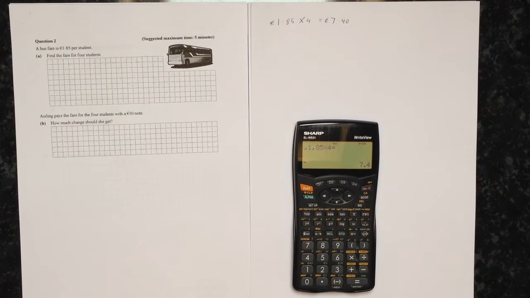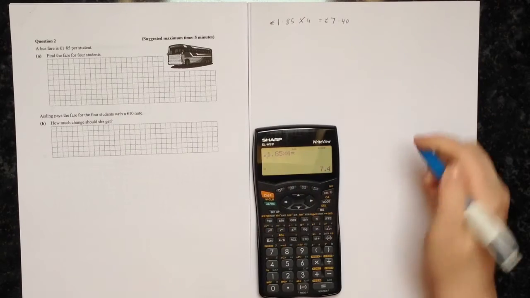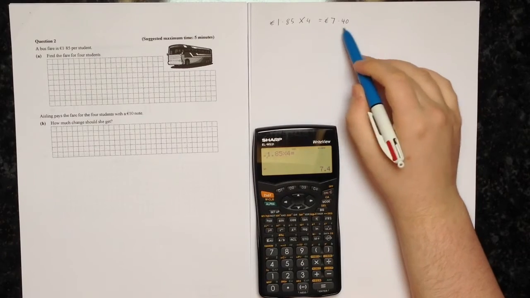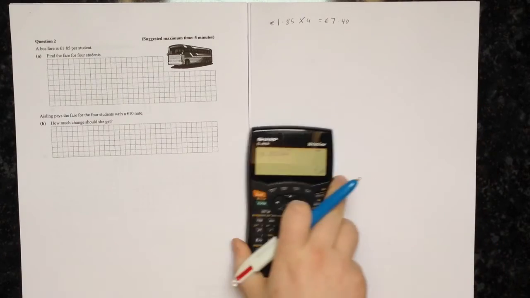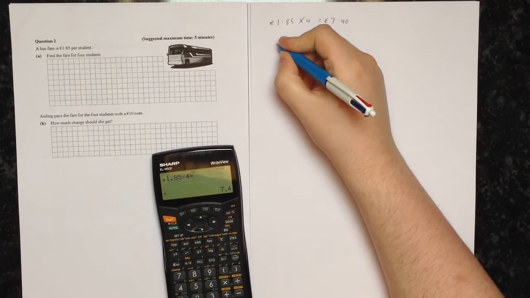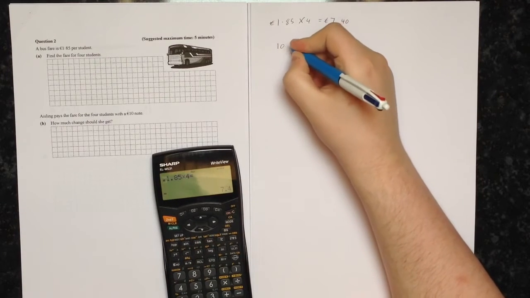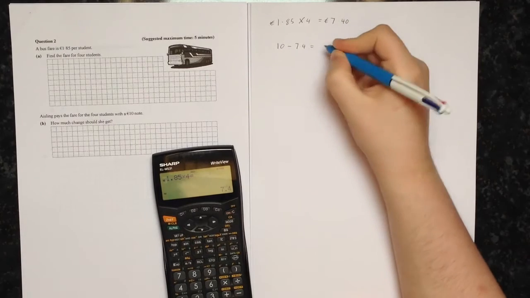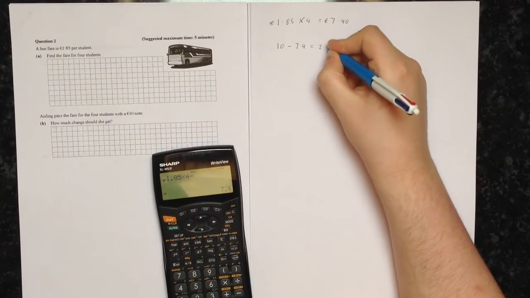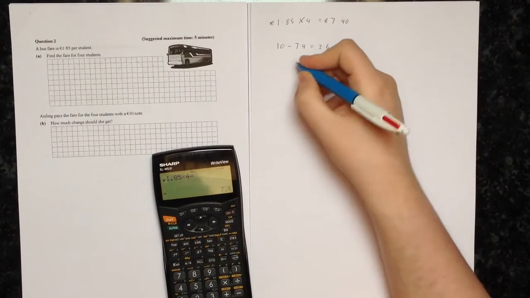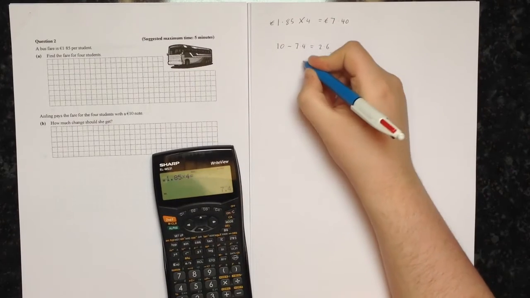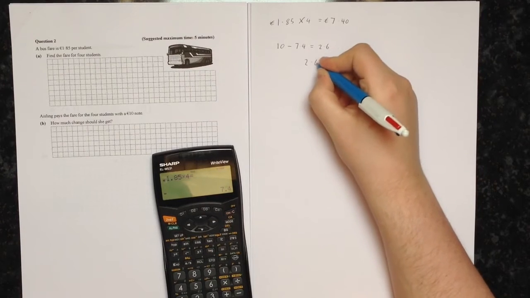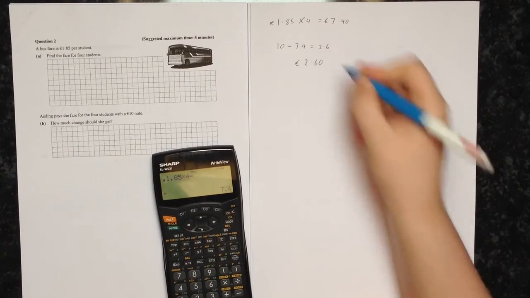Then it says Aisling pays the fare for 4 students with a €10 note. How much change should she get? Well, we've just figured out that 4 students cost €7.40 and she pays €10. So 10 minus 7.4, the difference will be equal to 2.6. So she will get €2.60 in change.